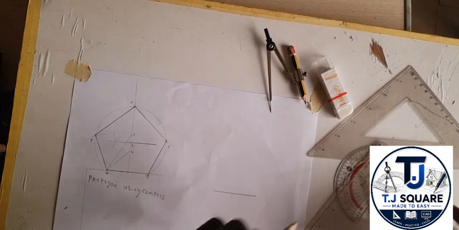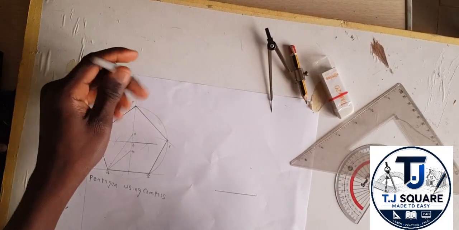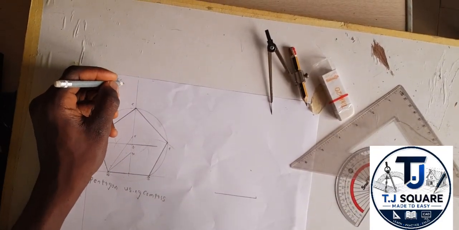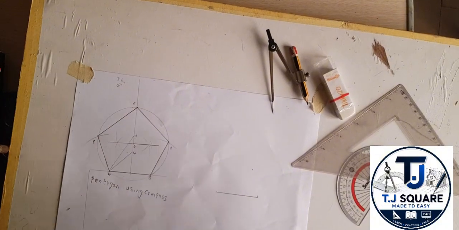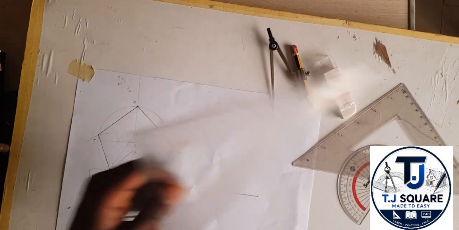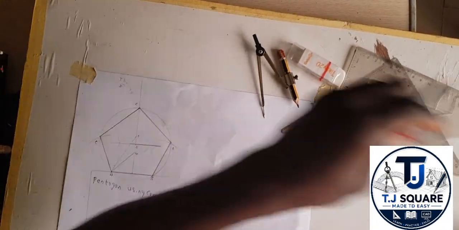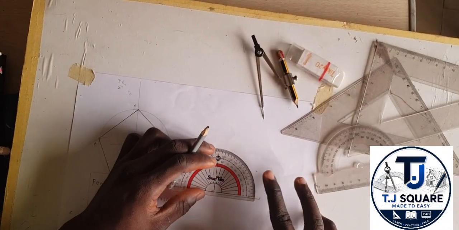Now here we are supposed to use our protractor. 360 divided by 5 will give you 72. We don't have an adjustable set square here, so we use our protractor to mark out 72.